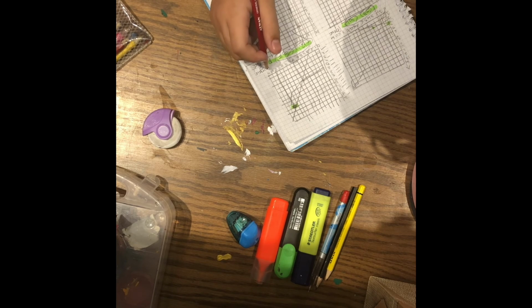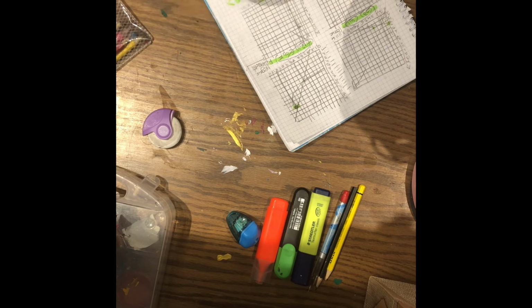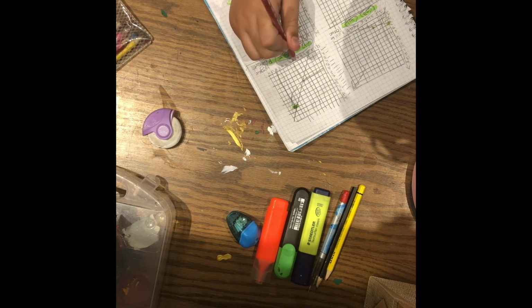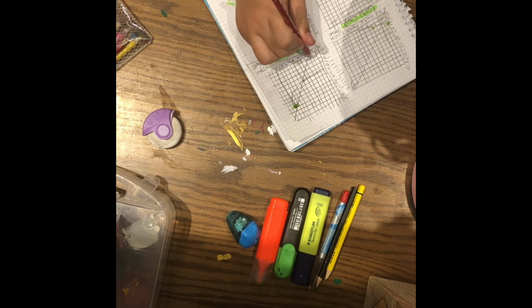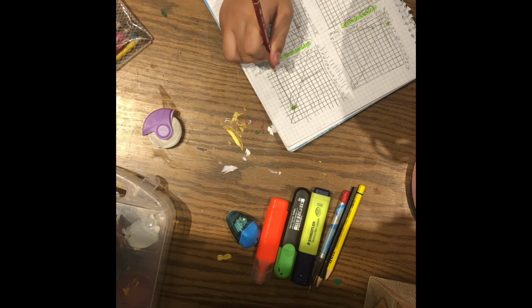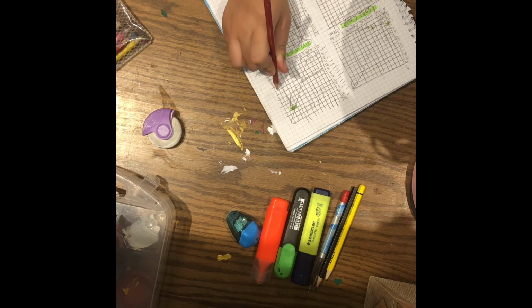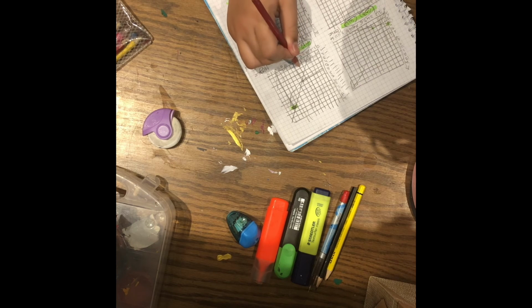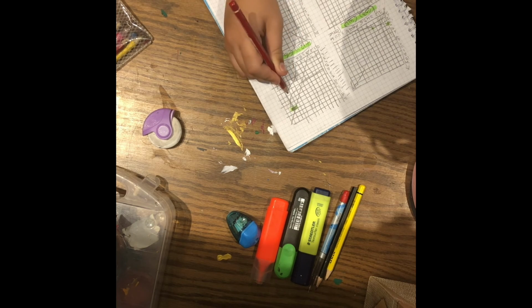When the x rises, the y falls. And when the x falls, the y rises.